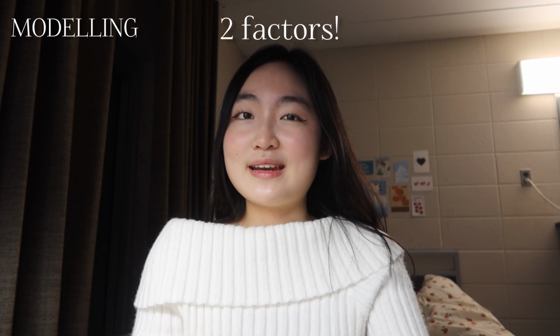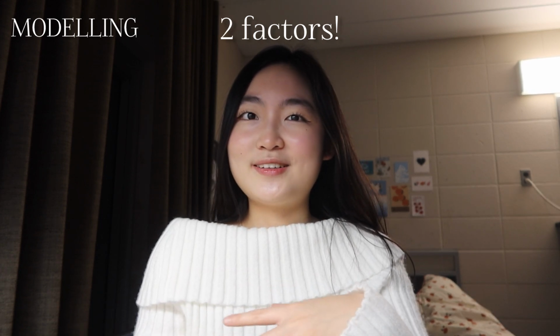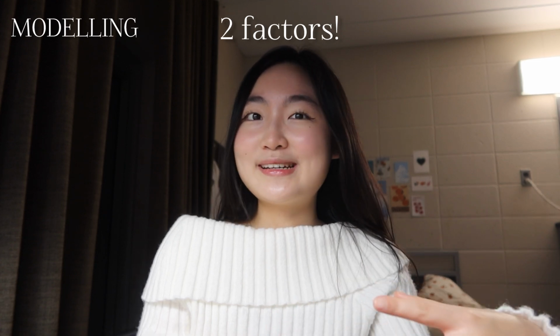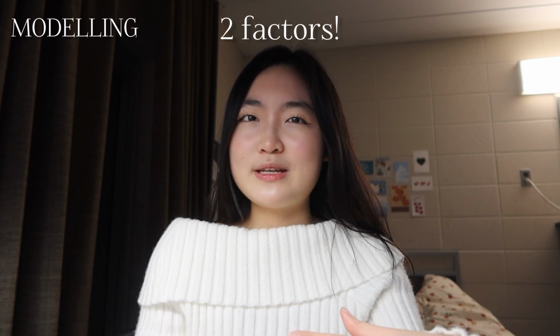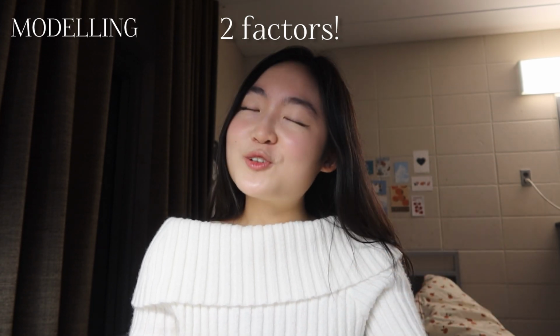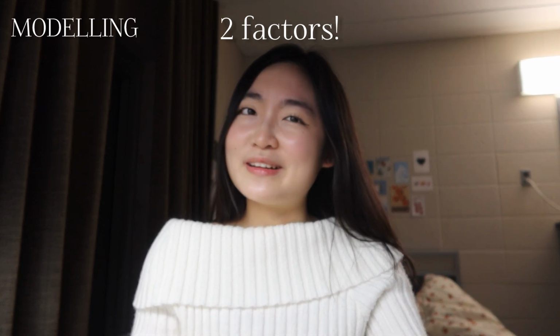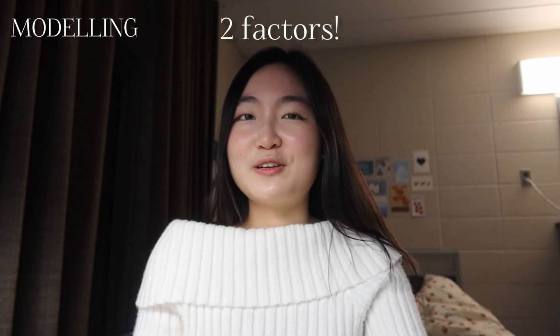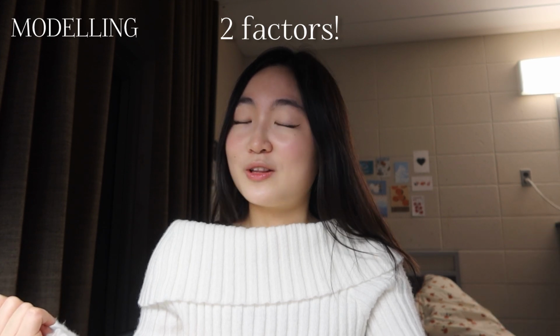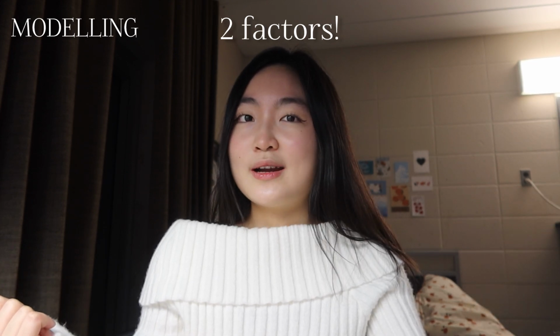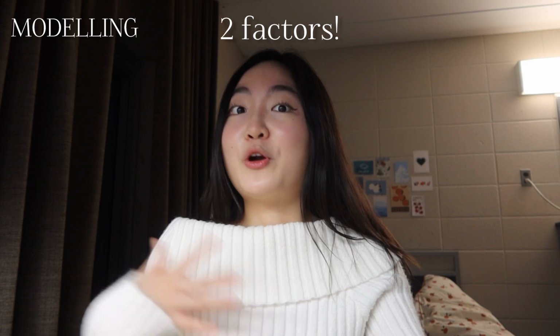You want to be able to stand out with modeling, and apart from having a very unique facial structure or having a very lean, tall body type, which can also be very helpful when it comes to modeling, I'm not going to lie about that, you also want to show your uniqueness, especially in this day where modeling companies are actually looking for more unique people rather than perfect people.